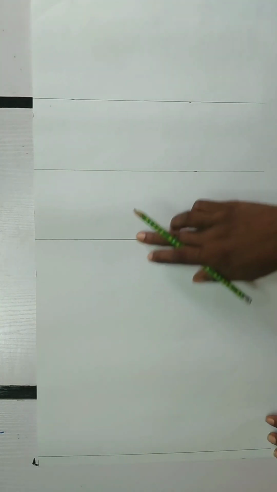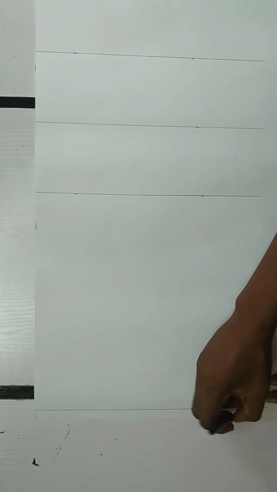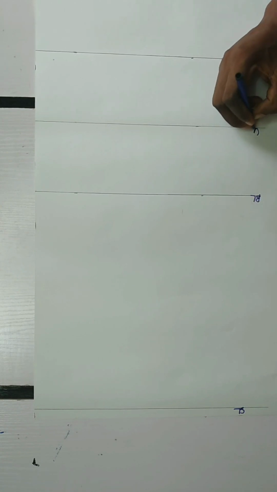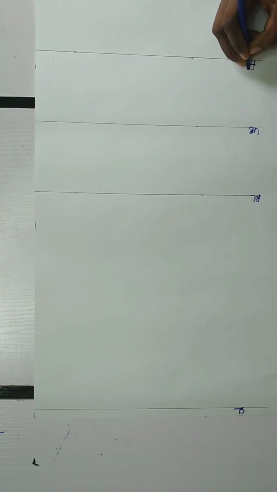To begin, I've gone ahead to draft out all my basic lines. Okay, this is my shoulder line, this is the bust line, this is the under bust line, and this is the full length of this top. Okay, so having gotten this, the first thing we are going to work on is the neck.